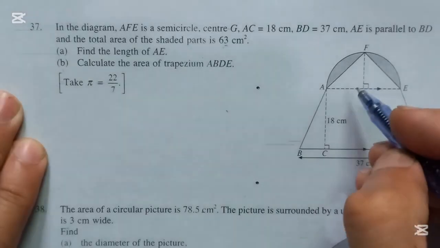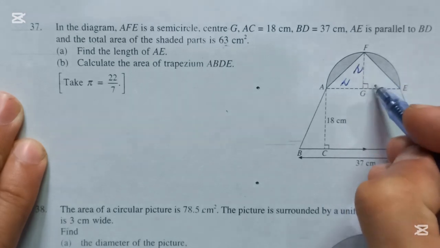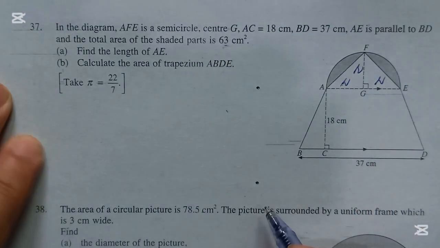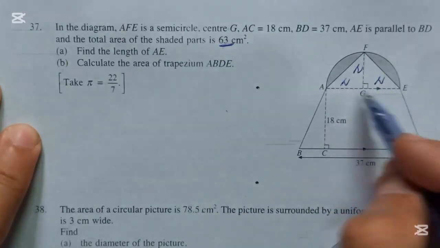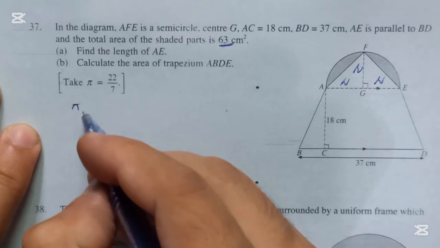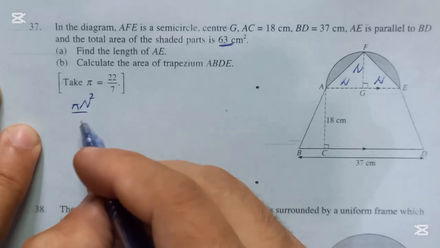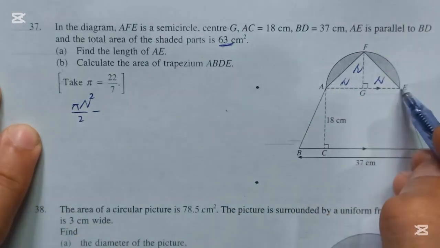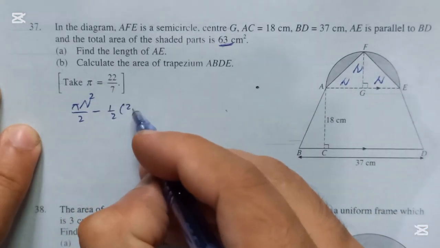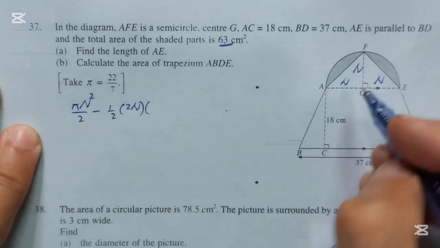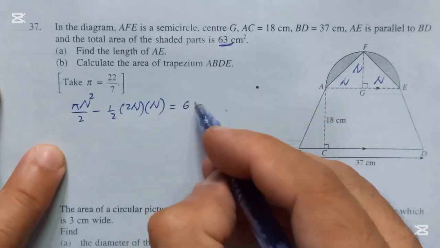AE is the requirement. So suppose if we let the radius r, this will be r, this will be r as well, and this will be r as well. So the shaded portion is the key point. So semicircle minus triangle. So semicircle is pi, radius is small r, so that will be equal to pi r square divided by 2 minus triangle 1 by 2 into base into height. Base is 2r into height is also r. So this is actually shaded portion, that should be equal to 63.